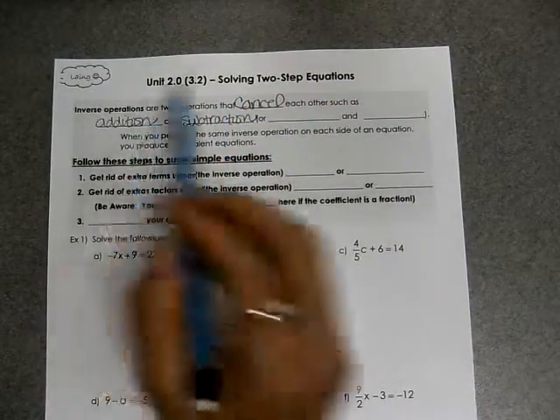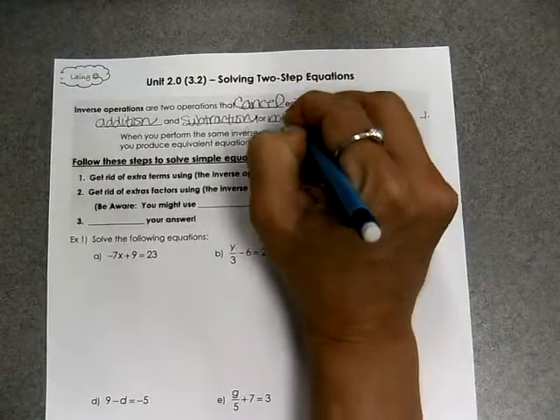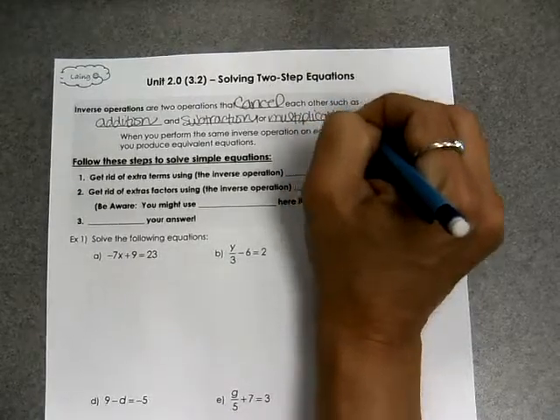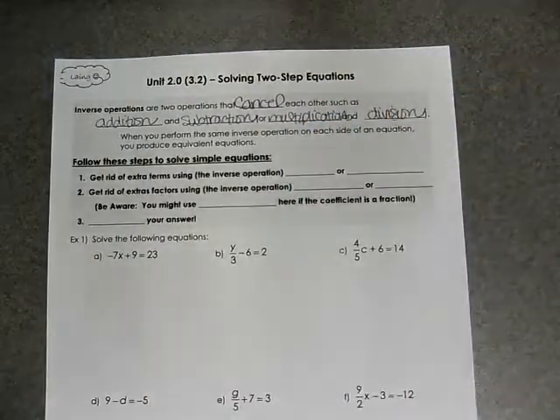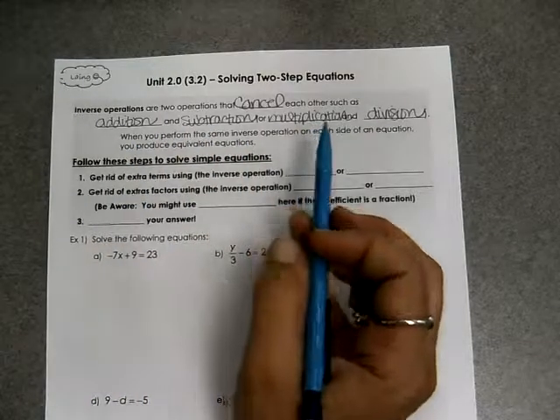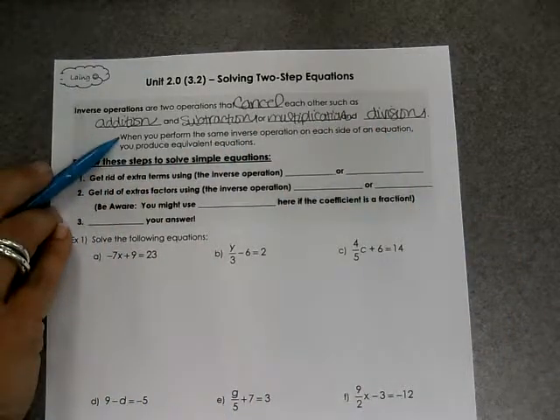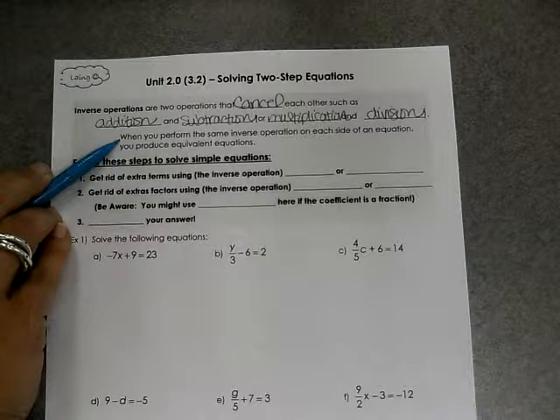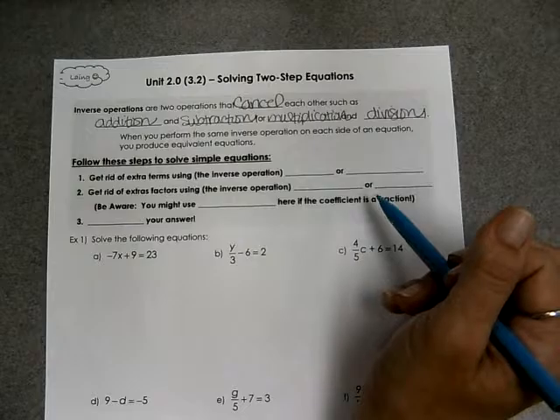And subtraction cancels addition. What are two other operations that cancel each other? Well, multiplication and division also cancel each other. And you're allowed to do that inverse operation on both sides of an equation, because when you perform the same inverse operation on each side of an equation, we produce equivalent equations, and then we can find the solution.